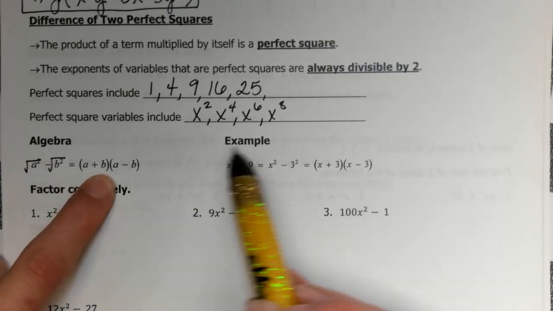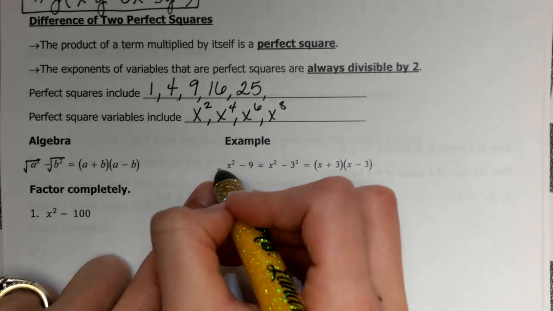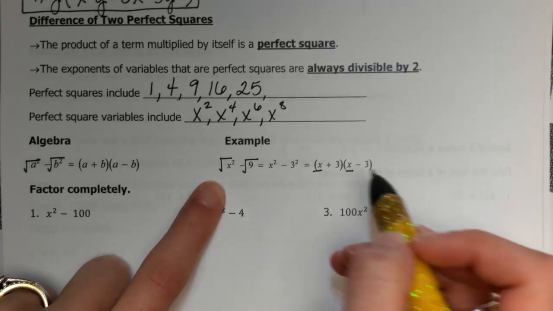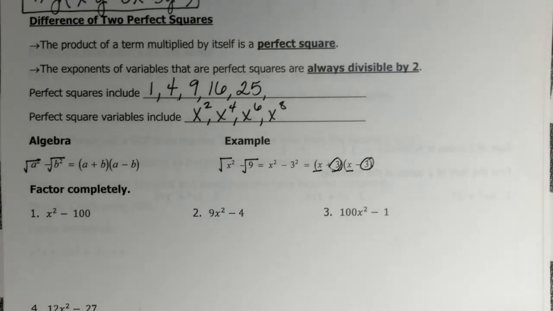So if I have x squared minus 9, I recognize that's the difference of 2 squares. The square root of x squared is my x, and the square root of 9 is my 3. One's plus, one's minus. And you can always check by FOILing it back out, make sure the middles cancel. You got your difference of 2 squares.